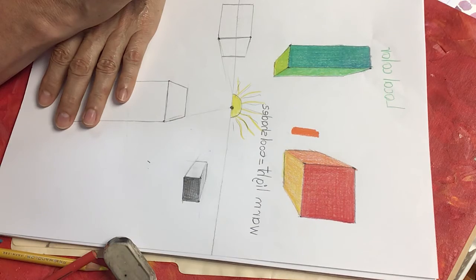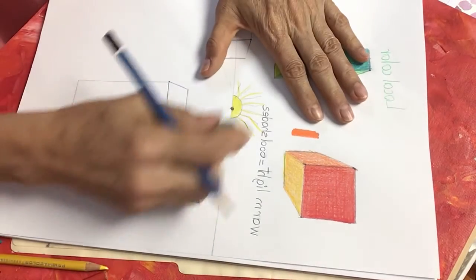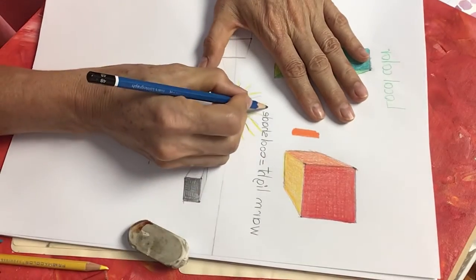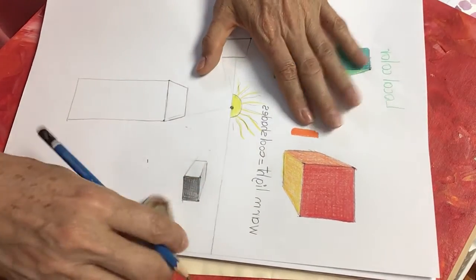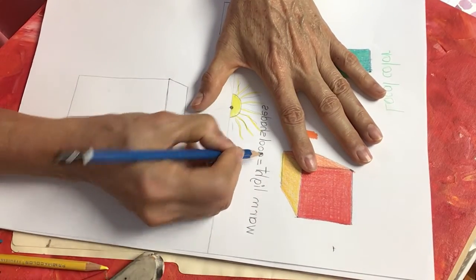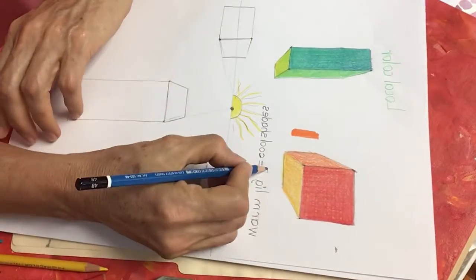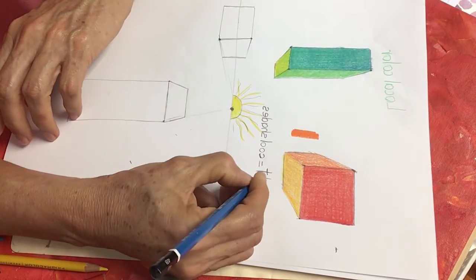Warm light, cool shades. All right, so this exercise is all about understanding the concept of light temperature.